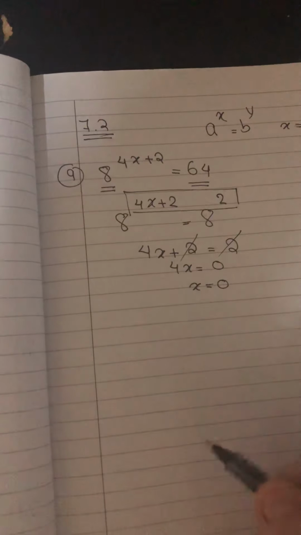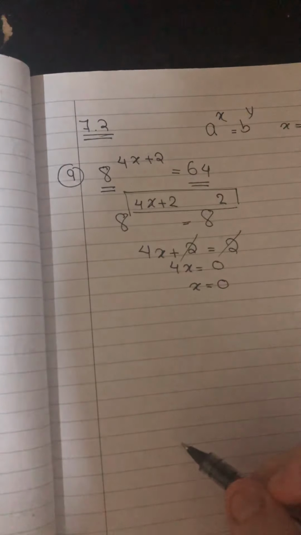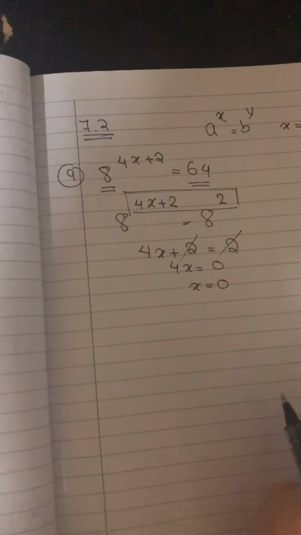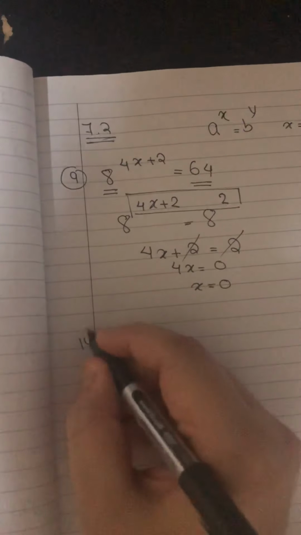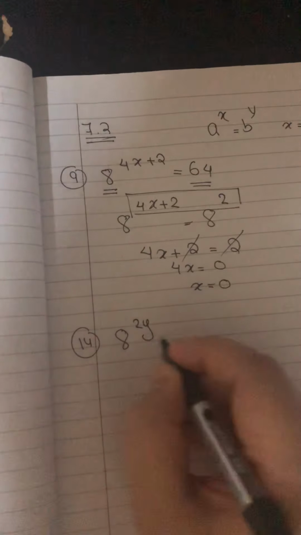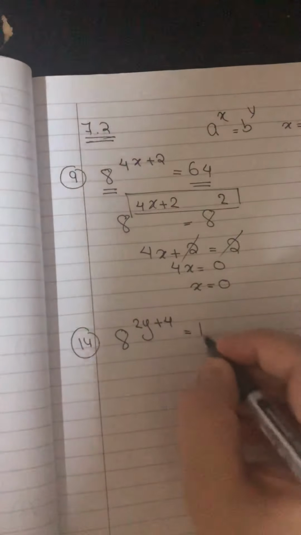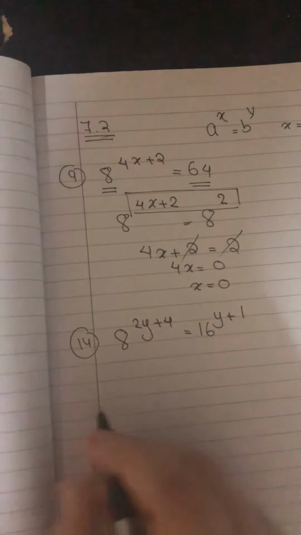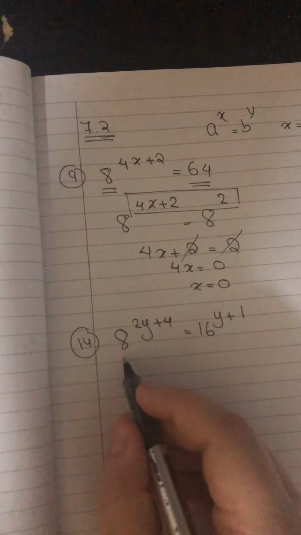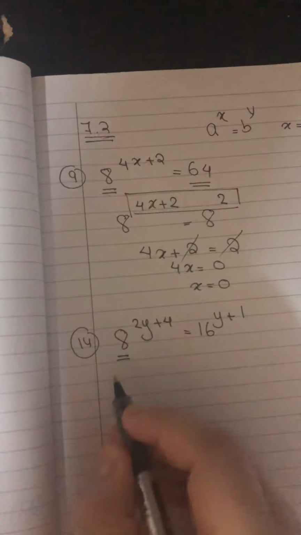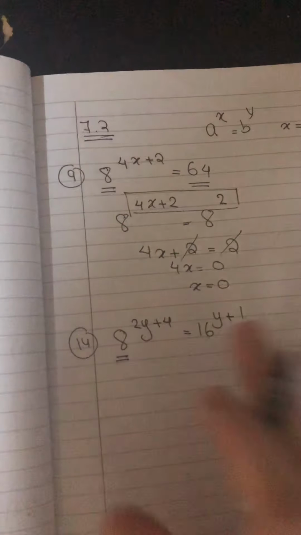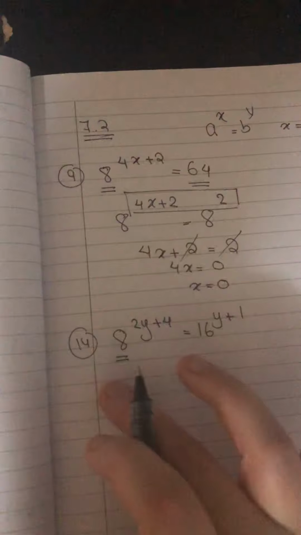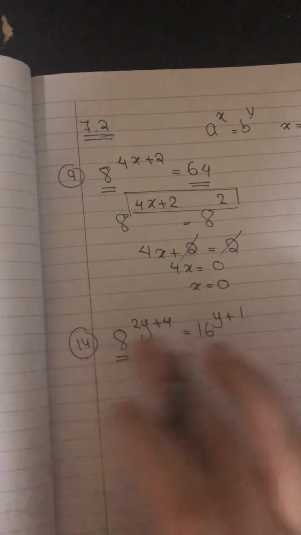Let's say I have, for example, question number 14, 8 to the power of 2y plus 4 equals 16 to the power of y plus 1. I think I would go for this to change it. I think this should be 2, right? Because 4 will not work. 4 to the power of nothing would give me 8.